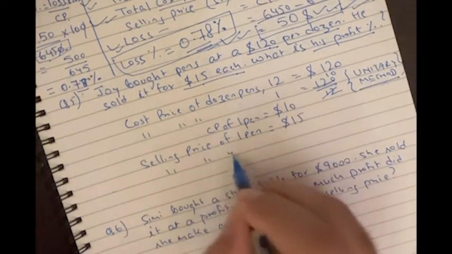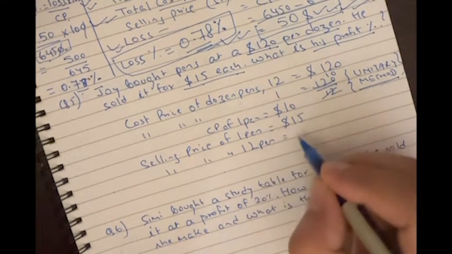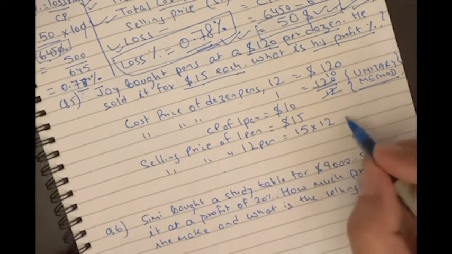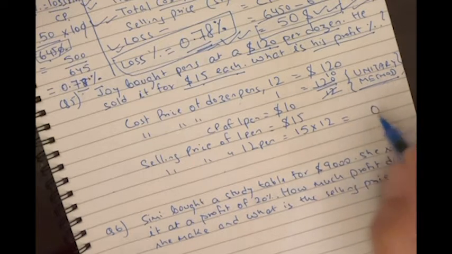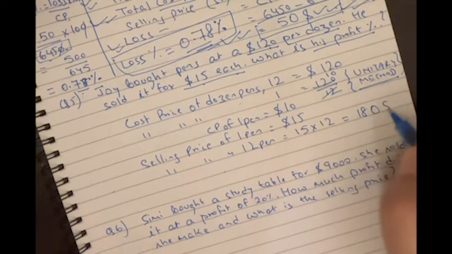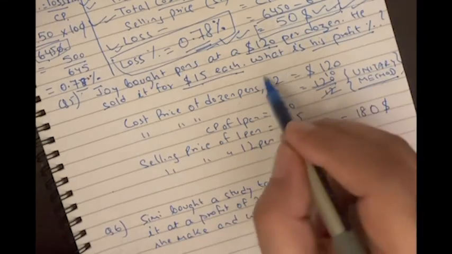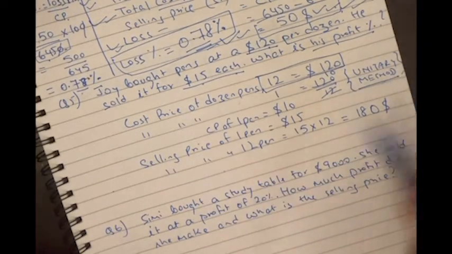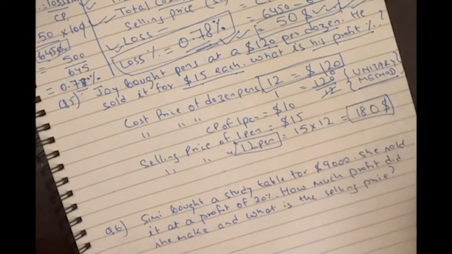Hence the selling price of 12 pens is equal to $15 into 12. And if we do the maths, 15 into 12 will be $180. So the cost price of 12 pens is $120, and the selling price of 12 pens is $180.